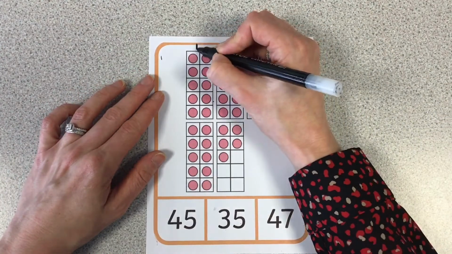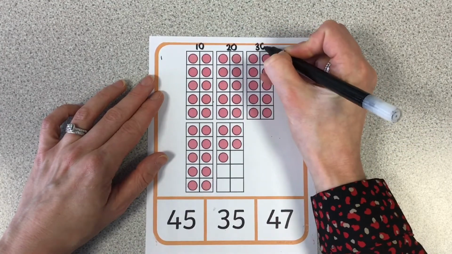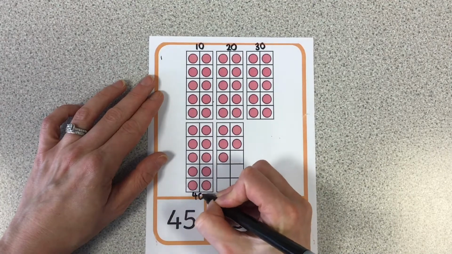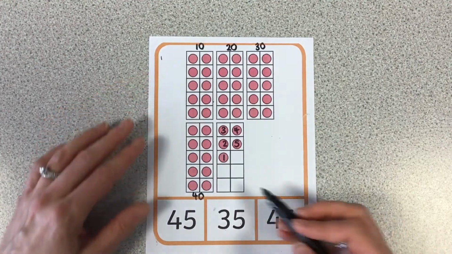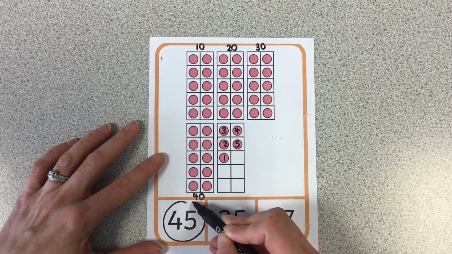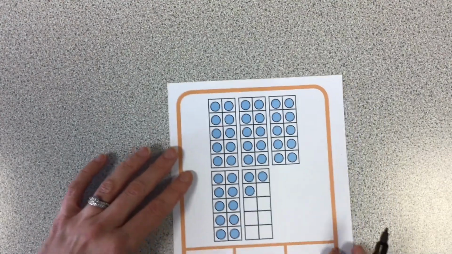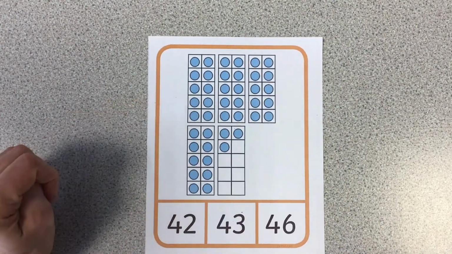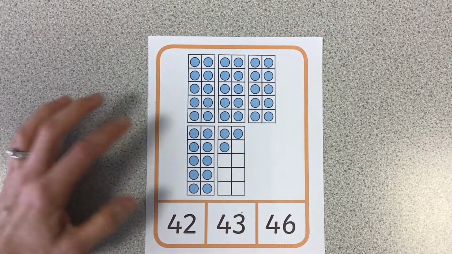Right, so we have one 10 frame, 10, another one, 20, another one, 30, another one, 40, and then we have 1, 2, 3, 4, 5. 40 and 5. So which number did you write down? Should have written down 45. Okay, the last one. Again, have a look at those 10s frames. Remember to count in 10s, then count the ones after. Write down the number you think it is. Pause the video, off you go.